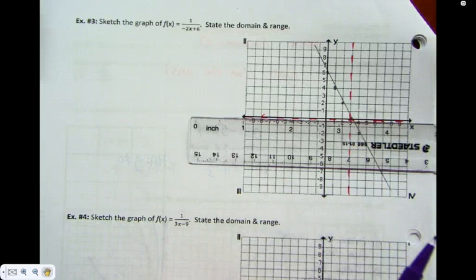Where would you use asymptotes in the real world? All the time there's values that don't exist. Happens all the time.